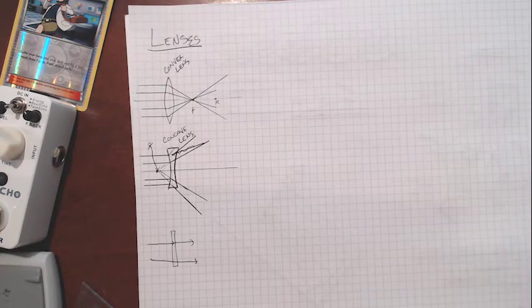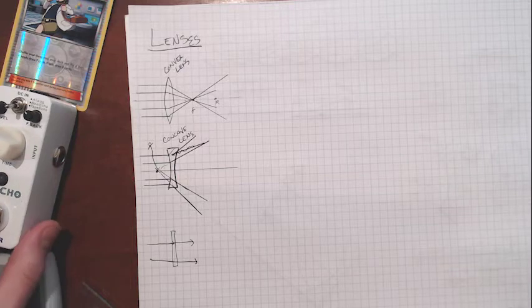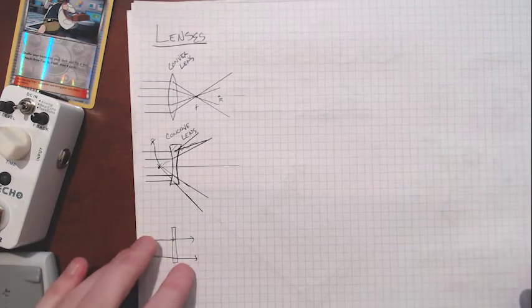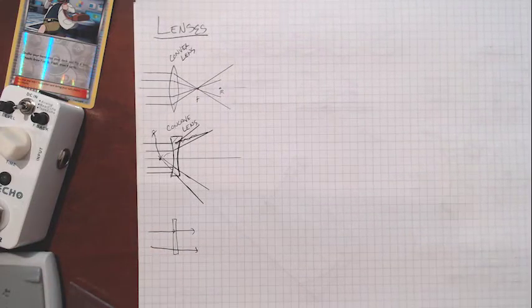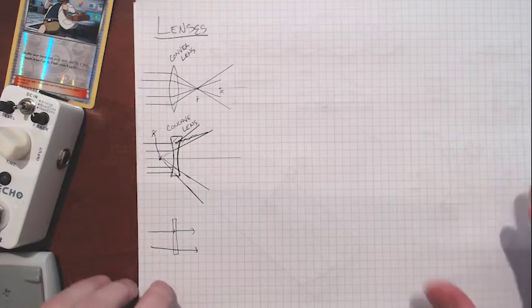So drawing a ray diagram for a lens is a little bit different than for a mirror, and it's going to require one more type of ray that we need to draw to make sure that we're on the right track. So I'll draw these requirements now for our rays.